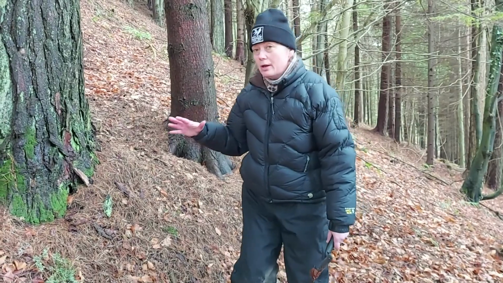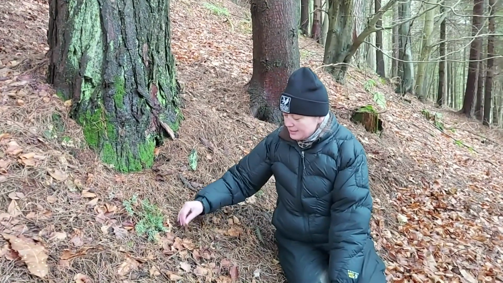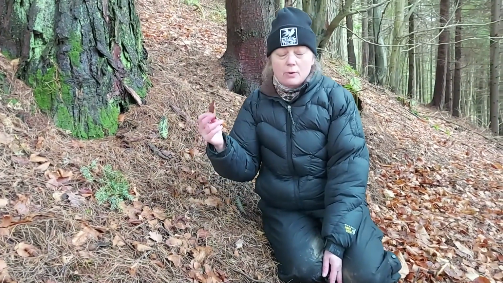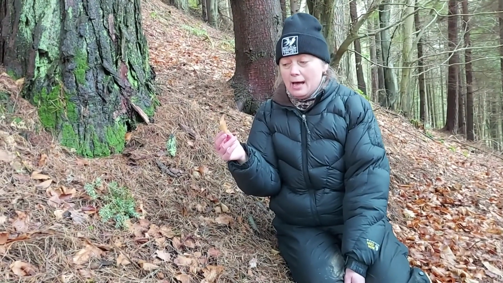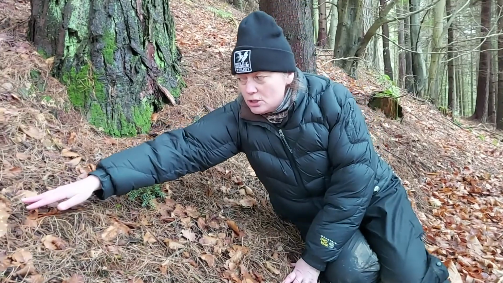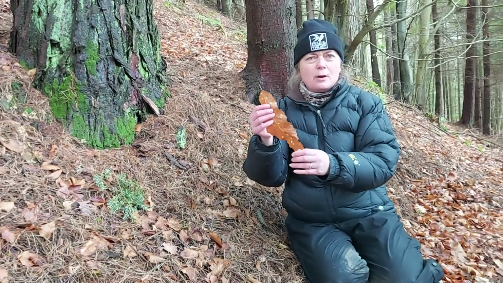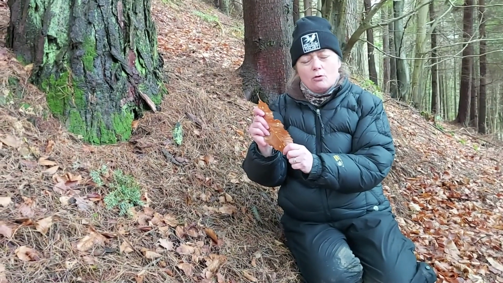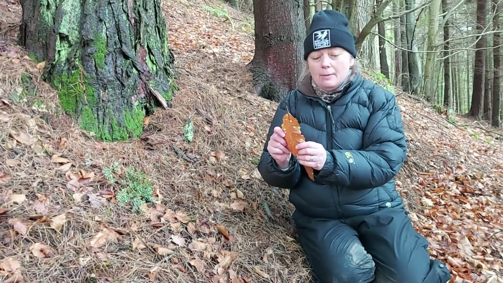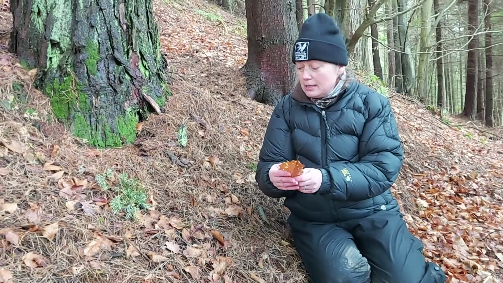So if we have a close look at the leaf litter just here, it's comprised of needles. We've got a few beech leaves here because the beech trees are quite close by and it's blown in, and we've also got a sweet chestnut leaf just here. And these actually take a bit longer to break down. Typically within a year leaves will have broken down altogether, but some species have more waxy cuticles, so it takes them a bit longer to break down.